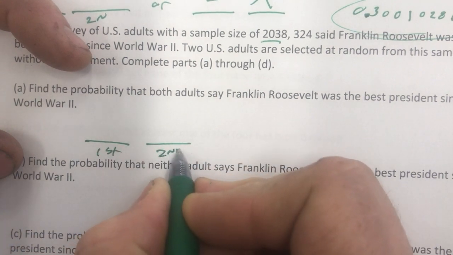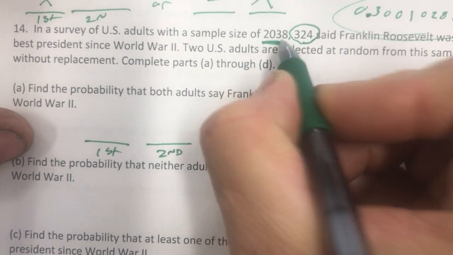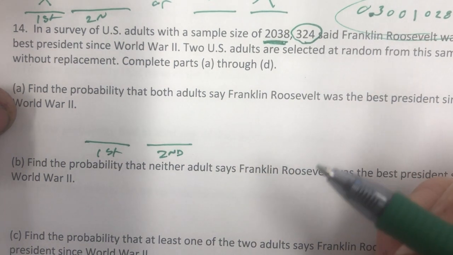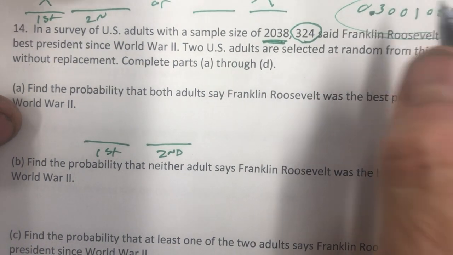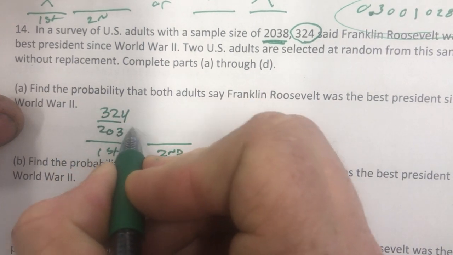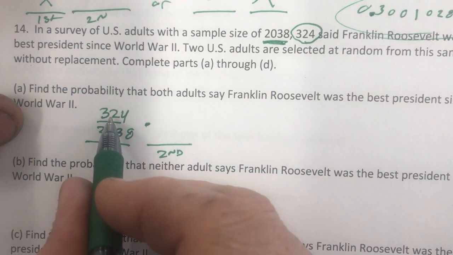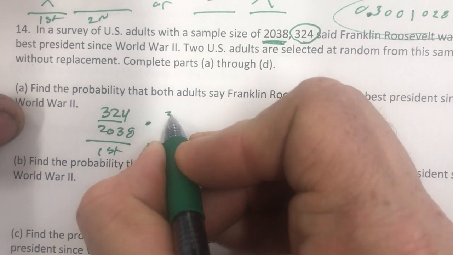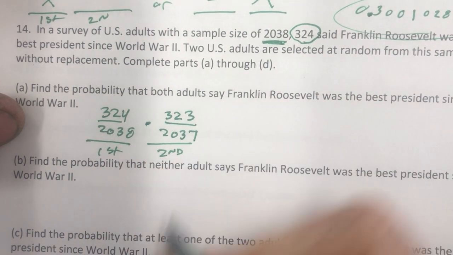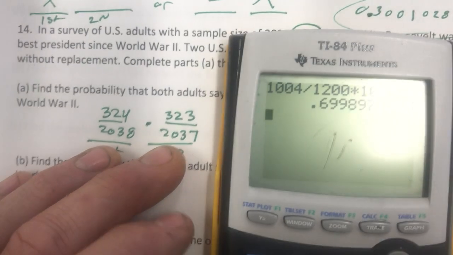Here's your second adult. All right. This is 324 of the 2,038 say that he was the best president. So on this first one, this would be 324 out of 2,038. There's my first probability. Now for the second person, well, this first person said he was, so that means there's only 323 now, and there's 2,037 now. And so there's my 2 probabilities, and I'm multiplying them.